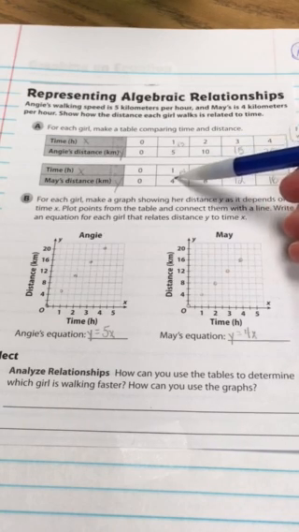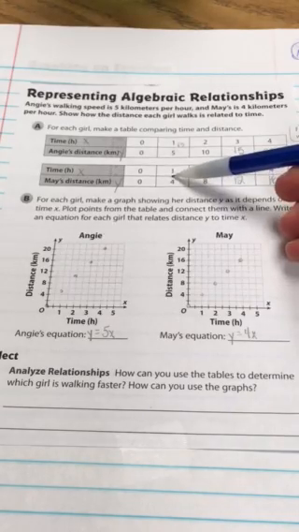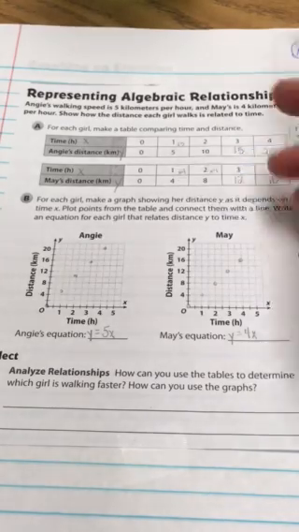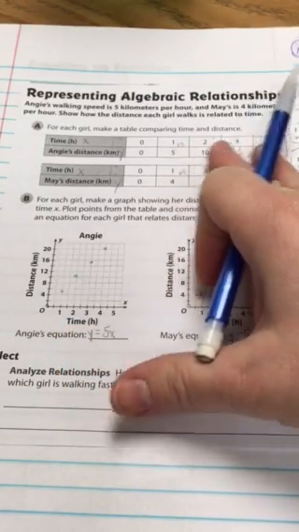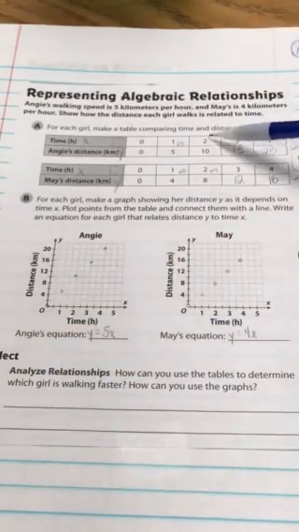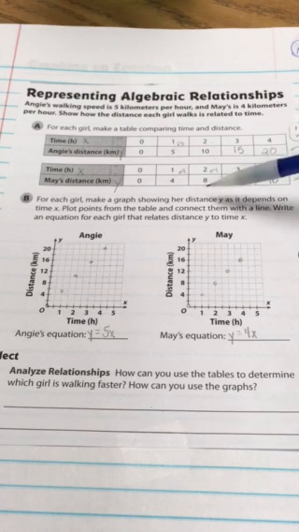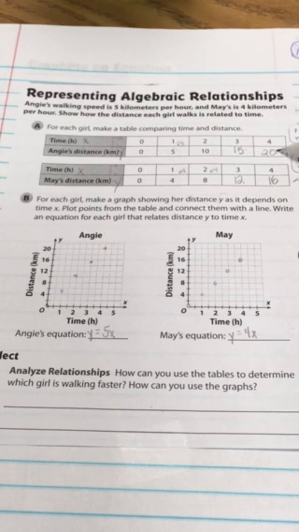In her first hour, May has walked 4. So just from the first hour, you can tell that Angie has walked further than May. If you continue on with the table, at every hour, Angie is just a bit more ahead of May. And by the 4th hour, Angie has walked 20 kilometers and May has only walked 16, okay?